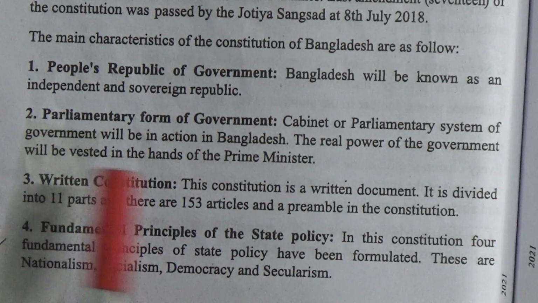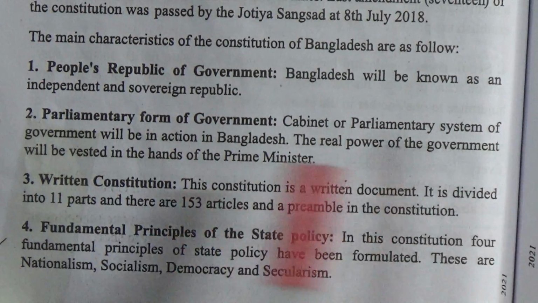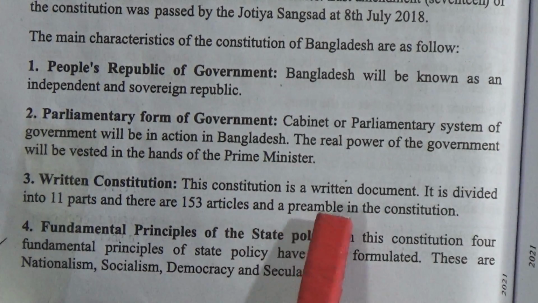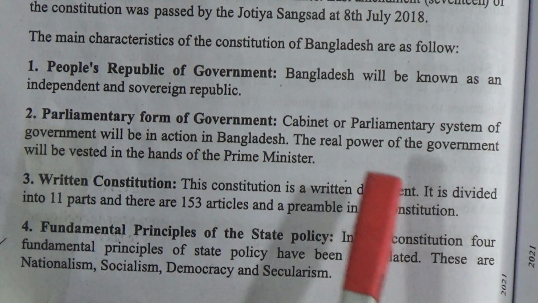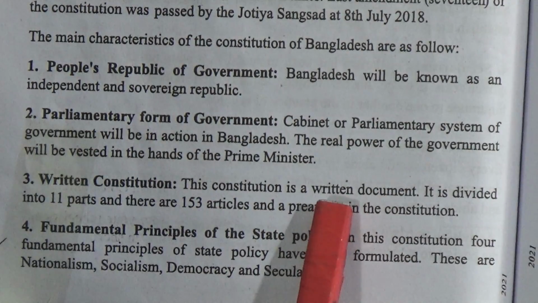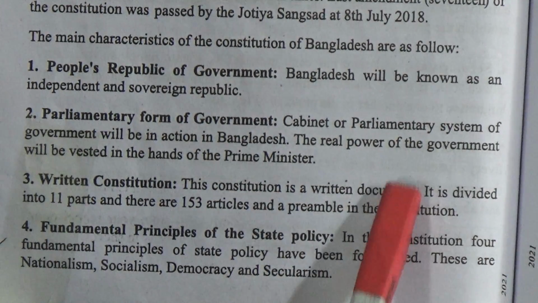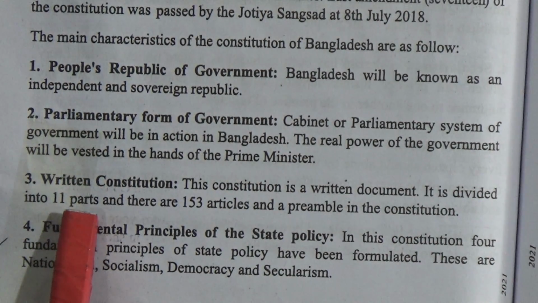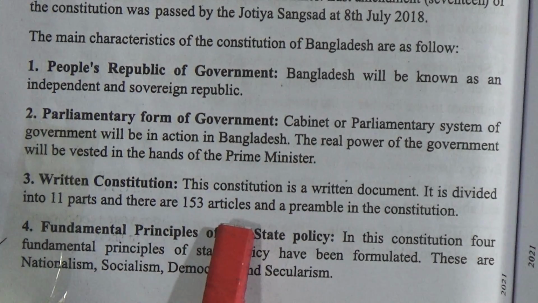Number 3, written constitution. This constitution is a written document. It is divided into 11 parts and there are 153 articles and a preamble in the constitution. So we know our constitution is a written document and we cannot change it easily, and it is divided into 11 parts in total, and in these 11 parts there are 153 articles.